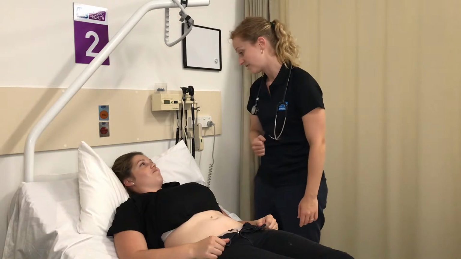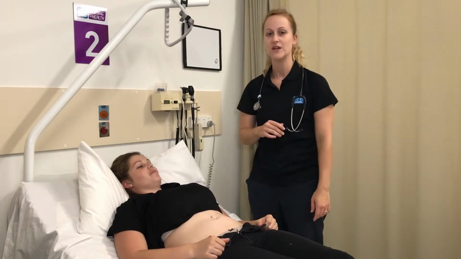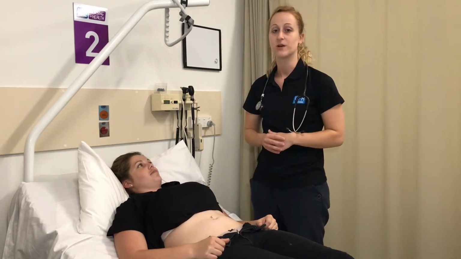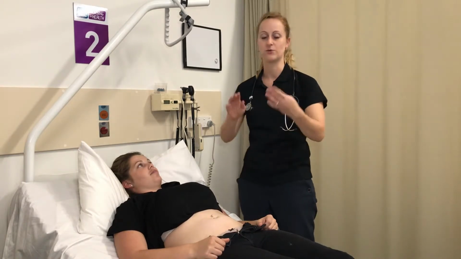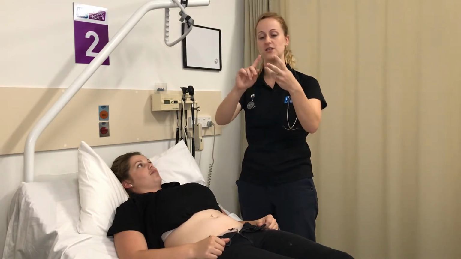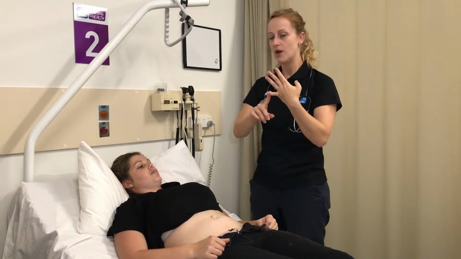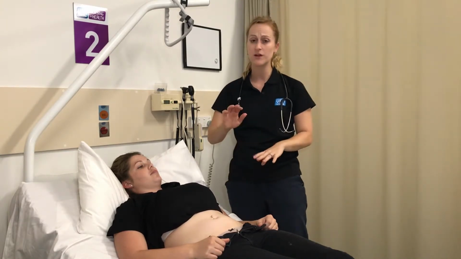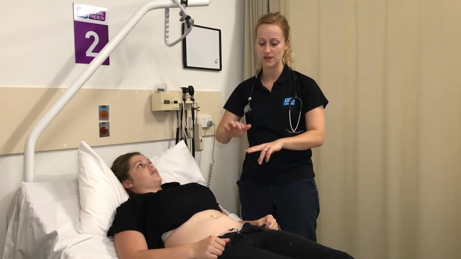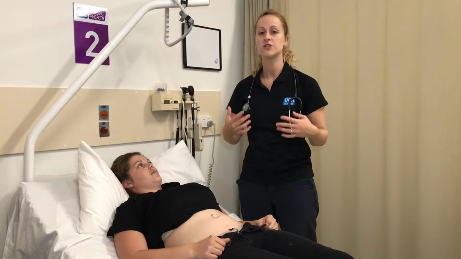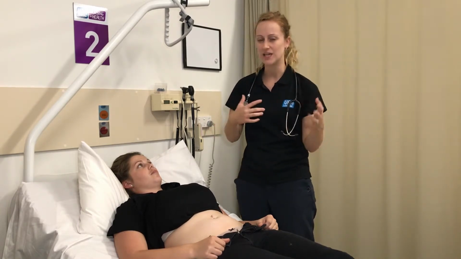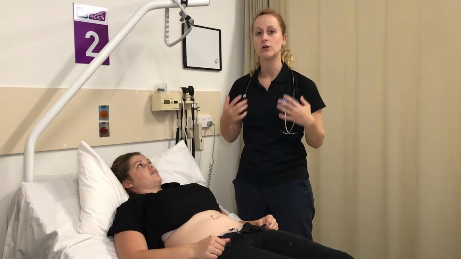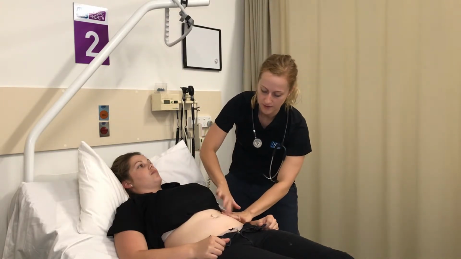And does that hurt or is it uncomfortable? No. Wonderful. So the next thing that I'm going to do is percussion. This is the last. So we've got inspection, auscultation, palpation, and percussion. Percussion is where you're essentially tapping your fingers on the belly. What you should hear, and it's almost hearing as well as sensation, is a hollow sound, okay?